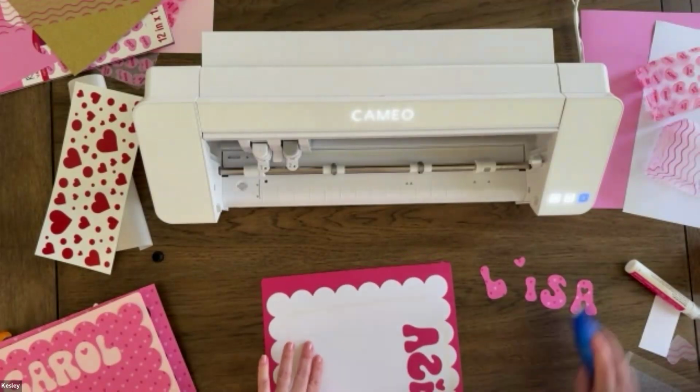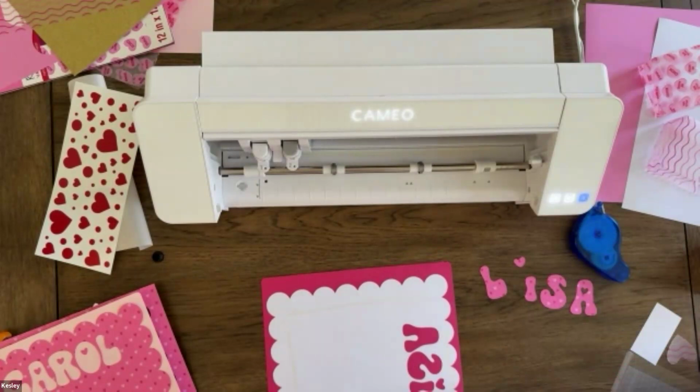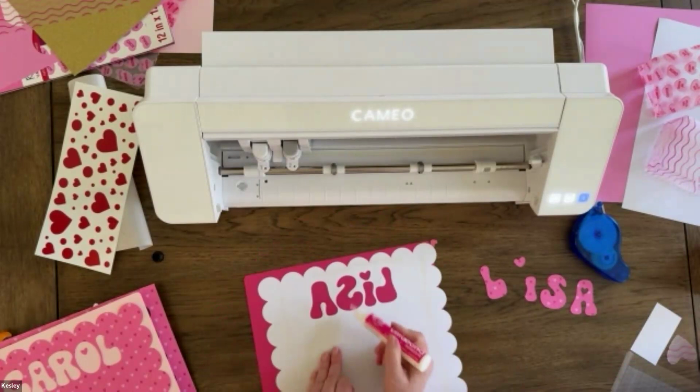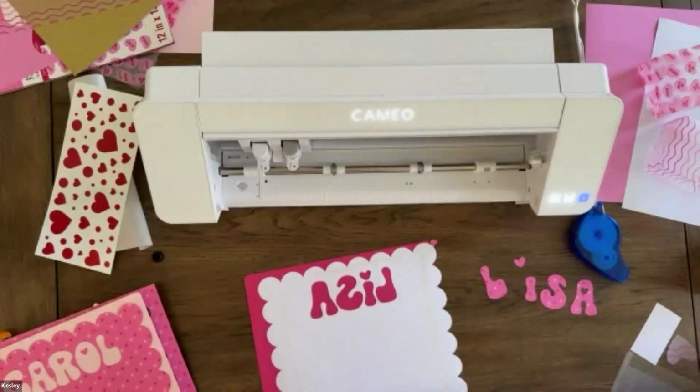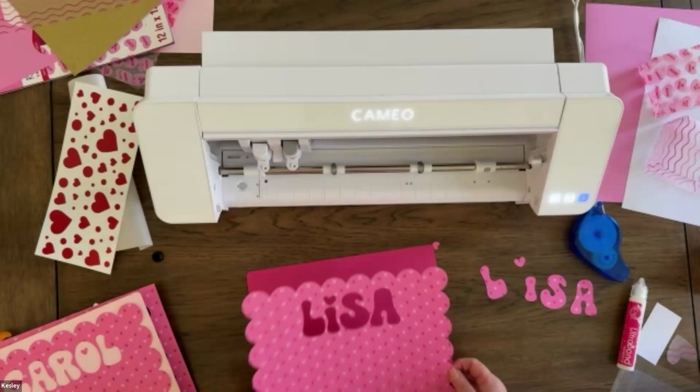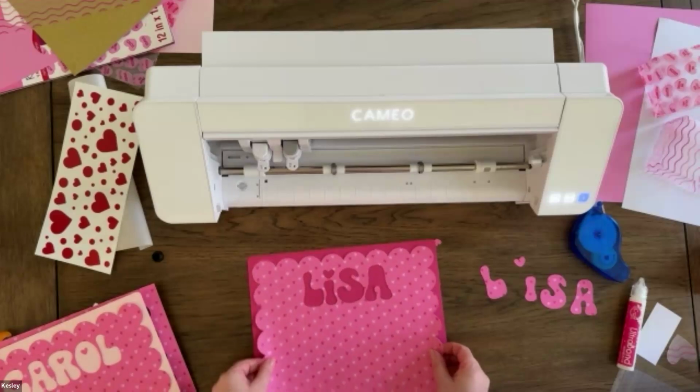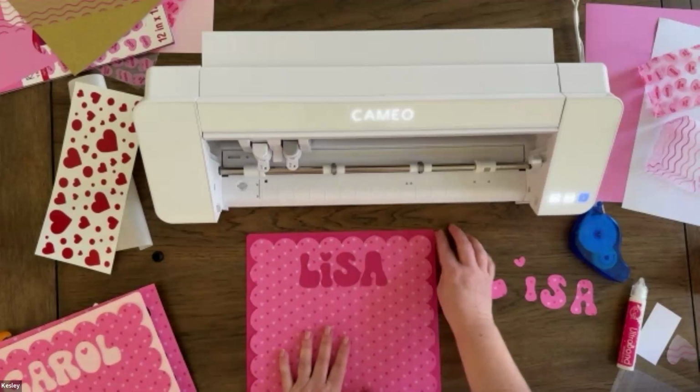Now, if I want to, I can add a little bit of liquid glue, the Ultra Bond adhesive. Love this stuff. Just in some of these little smaller spaces so that the little pieces here don't come up. So when I put that down, I don't want those little tab pieces to pop up on my friend. So we'll just put that right like this. Center that on her piece.